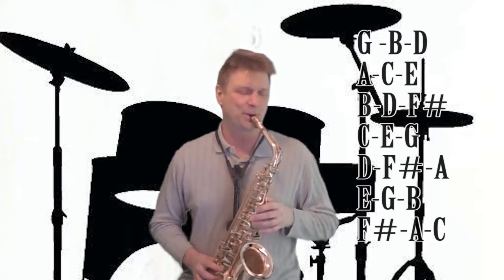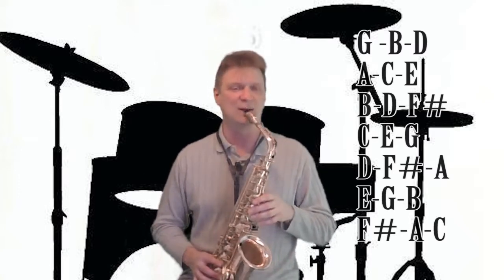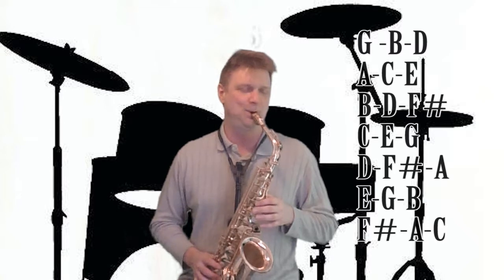Chord number 4, C, E, G, which is a major chord. Chord number 5, D, F sharp, A, is also a major chord. Chord number 6, E, G, B, that's a minor chord. And the 7th chord of the scale, F sharp, A, C, is a diminished chord.